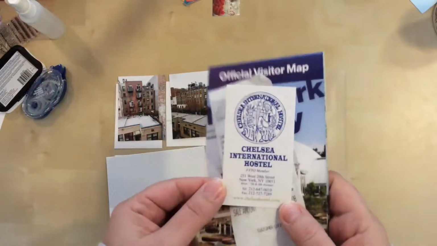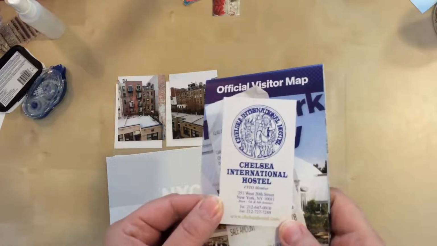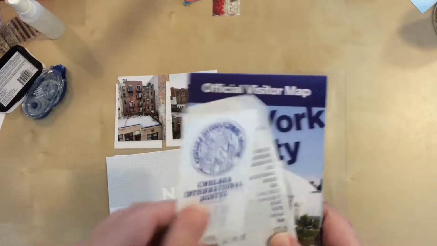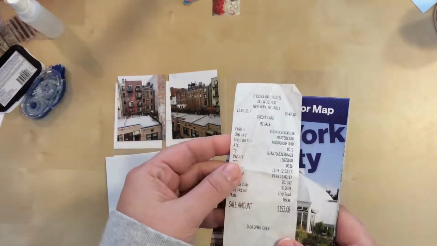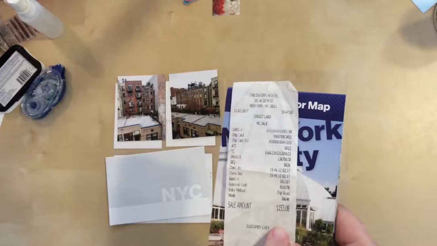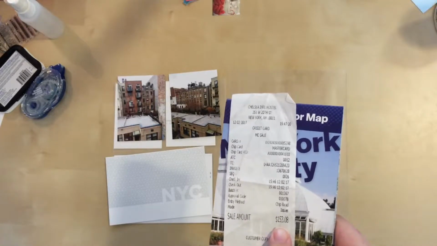I'm not sure. So what I have on this side is a business card from where I stayed. I stayed at the Chelsea International Hostel, so I picked that up when I was there. This is my machine receipt from what I paid. As you can see, that's kind of a steal for New York, so that was for 2 nights. That's pretty good. So I want to keep that in there.